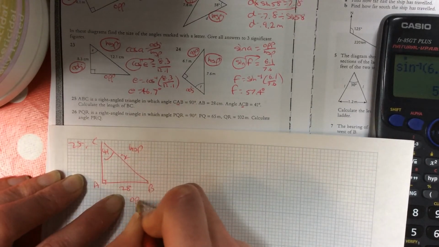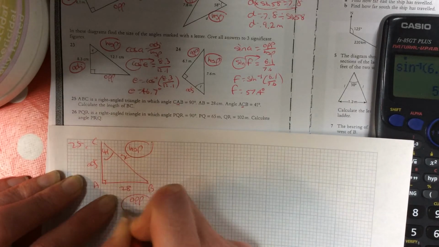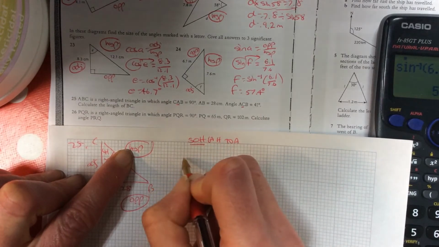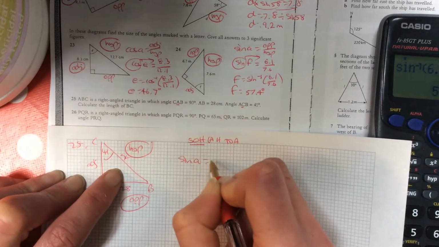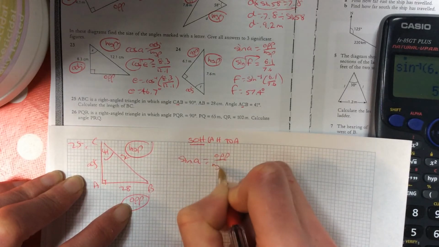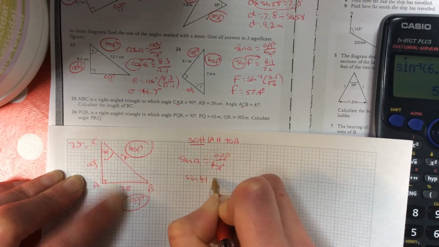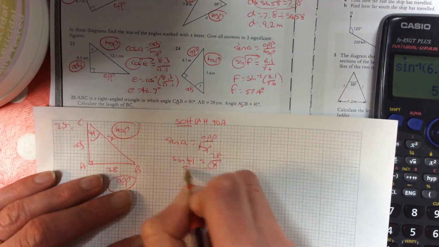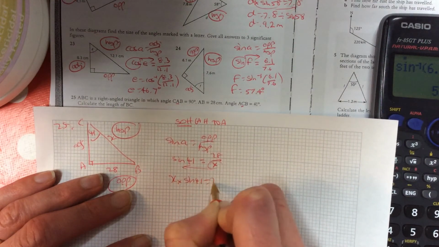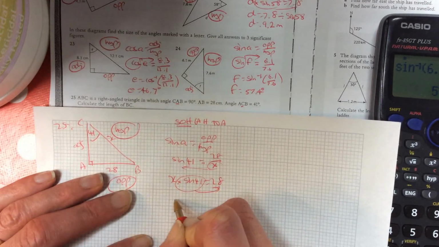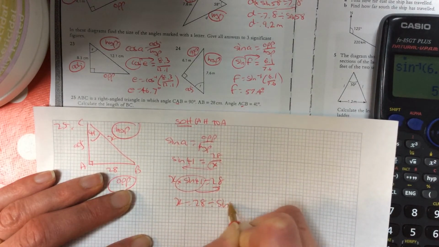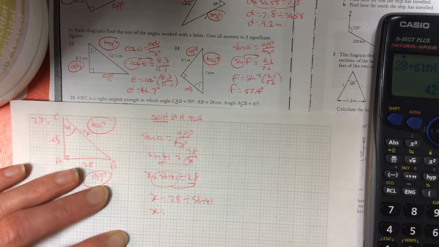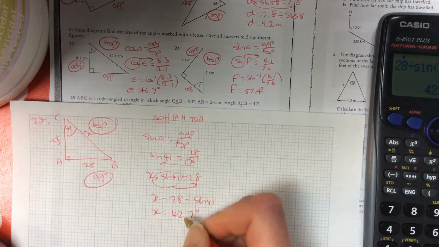Okay, so let's go with this one. Hypotenuse, opposite, adjacent. I want this, I know this. So, TOA, O and H. That's that one. So sine the angle, remember to always write sine the angle, is opposite over hypotenuse. So it's sine 41 equals 28 over X. What I'm looking for is in the bottom. Bring that across and multiply. Now, I'm moving the whole thing, not just the sine. So when I'm moving the whole thing, it becomes a division. So 28 divided by sine 41 is 42.7.